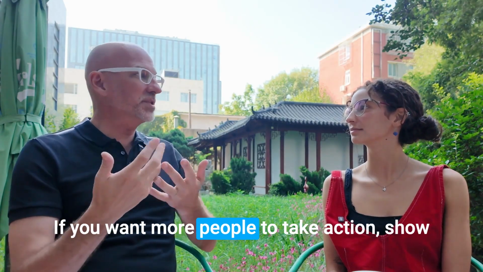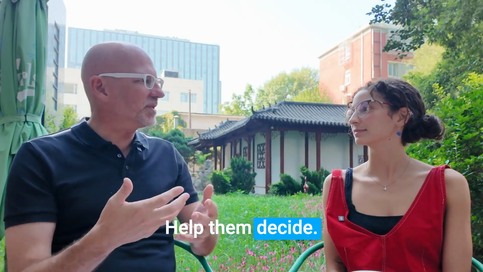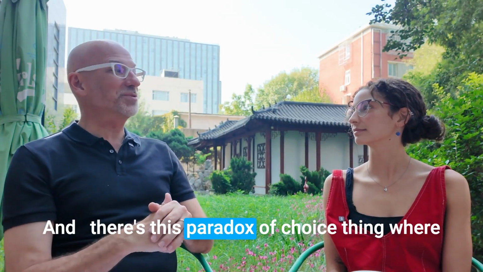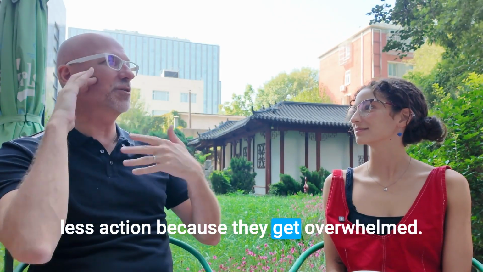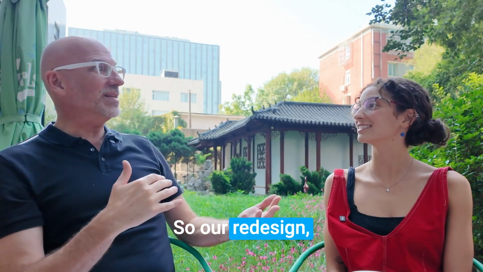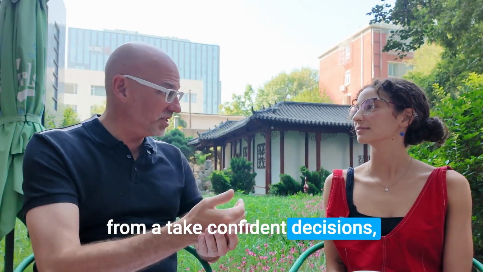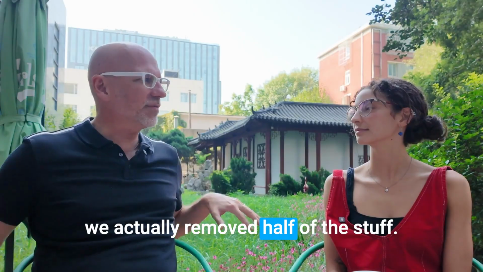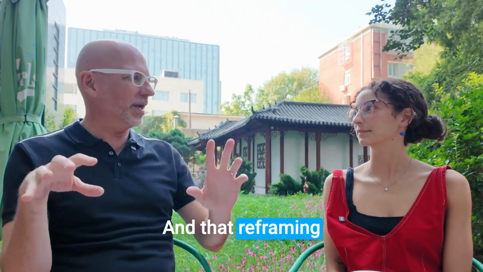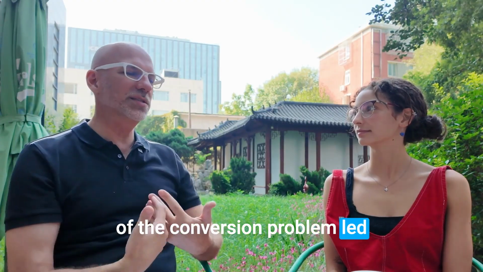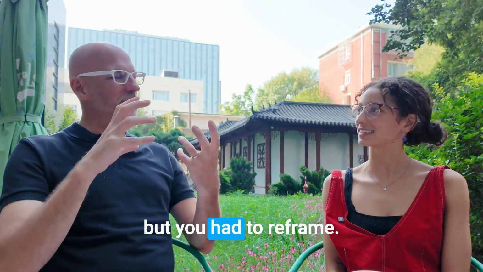If you want more people to take action, show them more stuff that's relevant to them. Help them decide. And there's this paradox of choice thing where if you add more stuff, people actually take less action because they get overwhelmed. So in our redesign, once we reframed the problem as helping people make confident decisions, we removed half of the stuff and tripled the personalized elements. That reframing of the conversion problem led to confident decision making, which ultimately led to conversion, but you had to reframe.